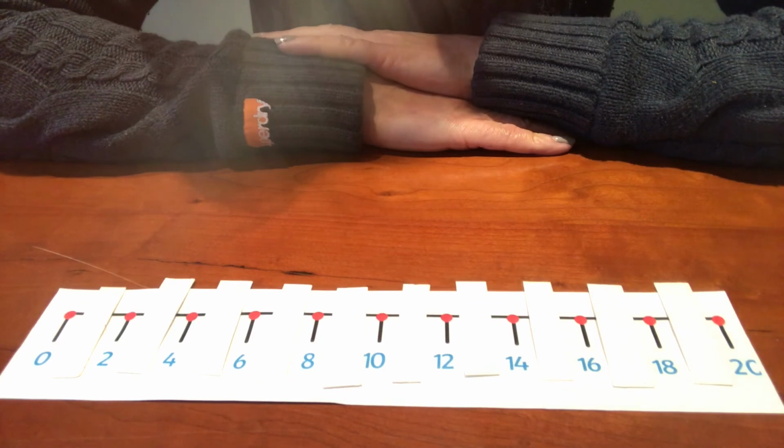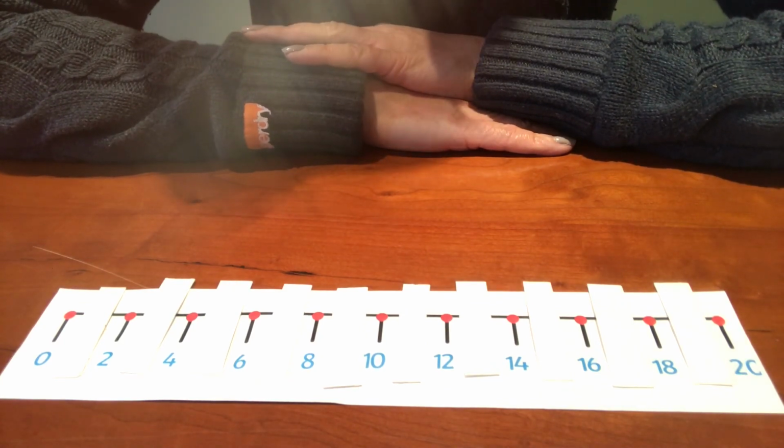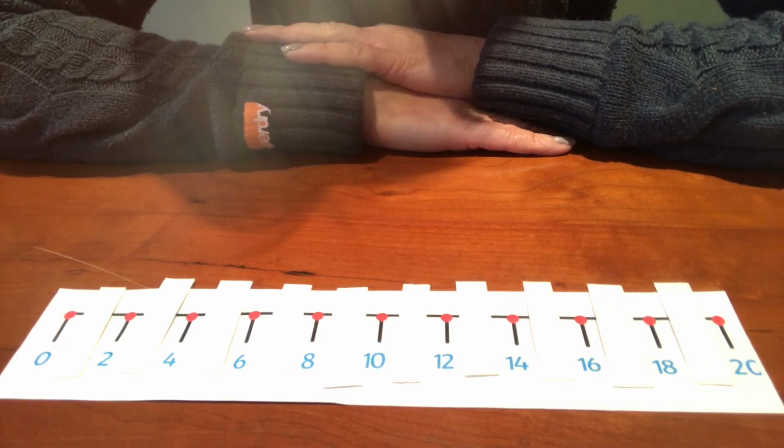But children, if you get your number lines and you cover over the odd numbers, like I have, have a little look at the pattern and see what you can find out.